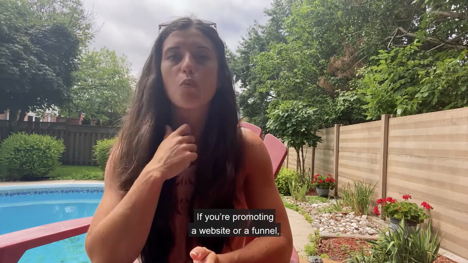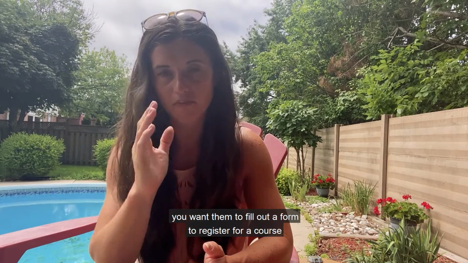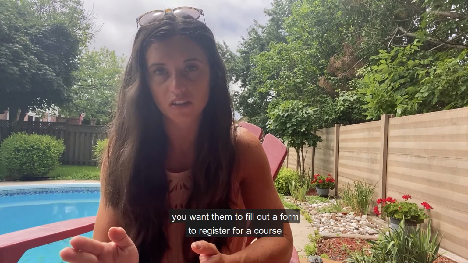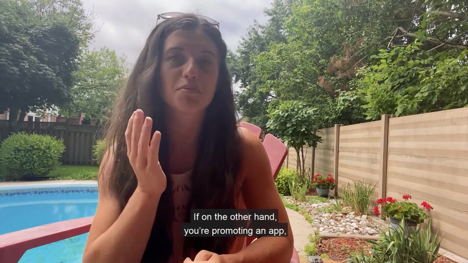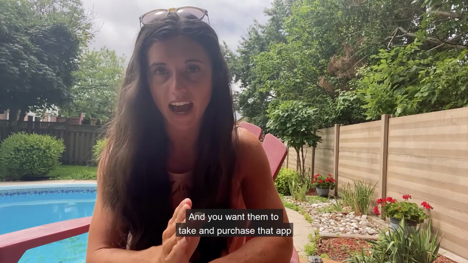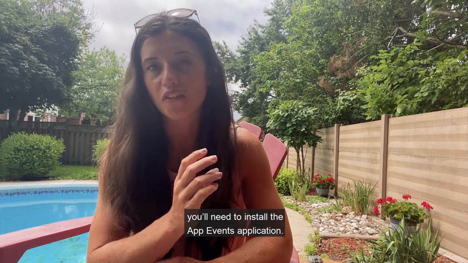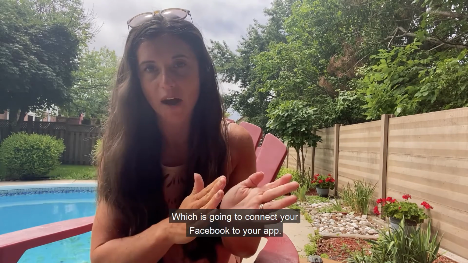So if you're promoting a website, let's say you send them to a website and you want them to fill out a form to register for a course, you'll need to have your Facebook pixel set up. Whereas if you're promoting an app and you want them to purchase that specific app, you need to actually install the events application, which is going to connect your Facebook to your app.